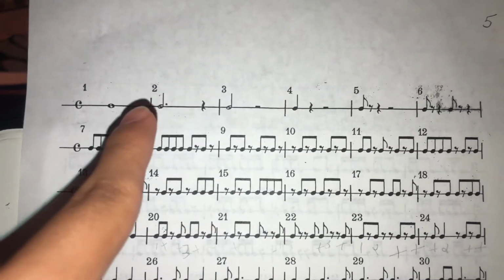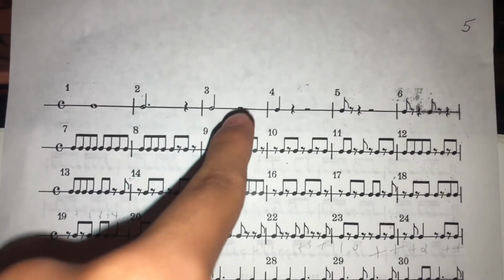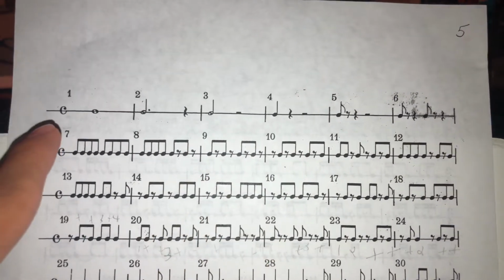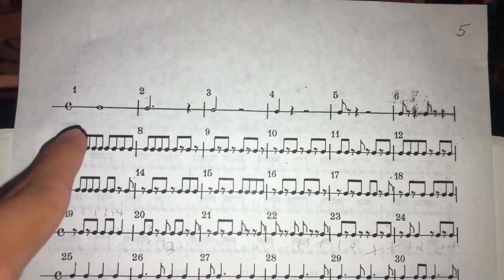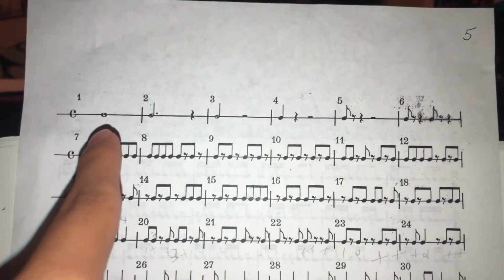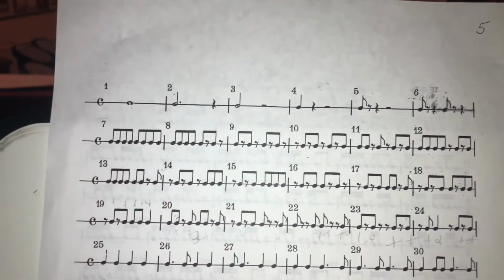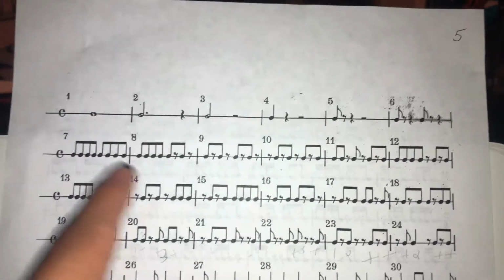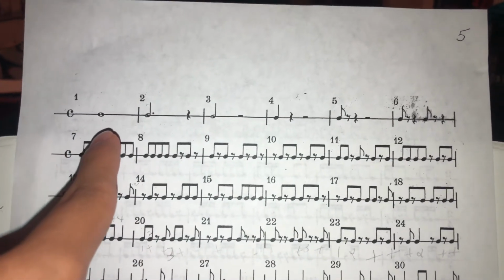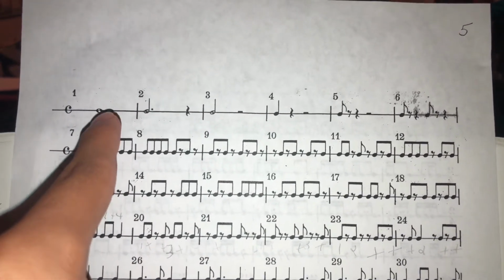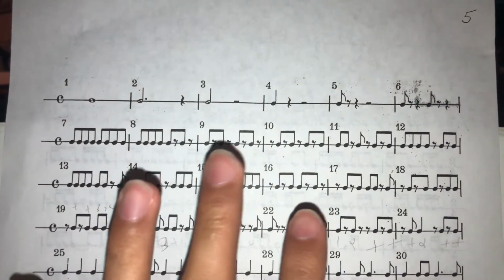Here we have a whole note, a dotted half note, a half note, and a quarter note. C stands for common time, which just means 4/4. So if this is 4 beats, you would count it. Here I have a metronome. 1, 2, 3, 4, 1. That was 4 beats.